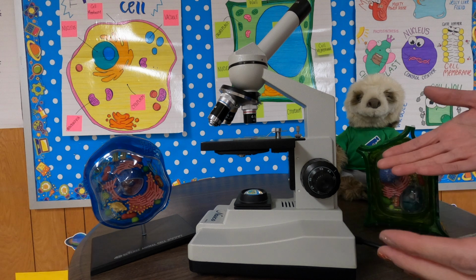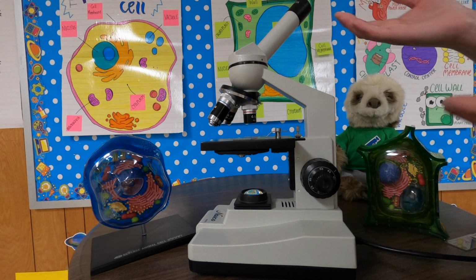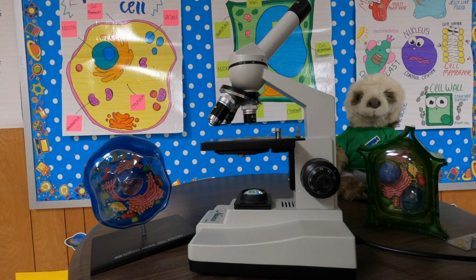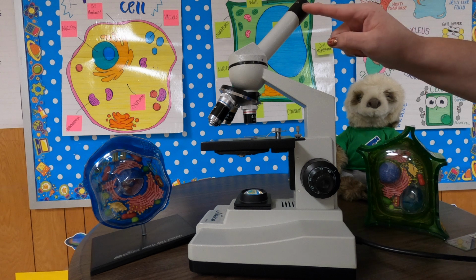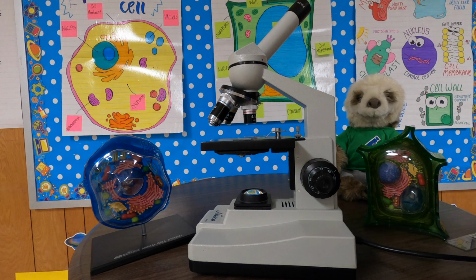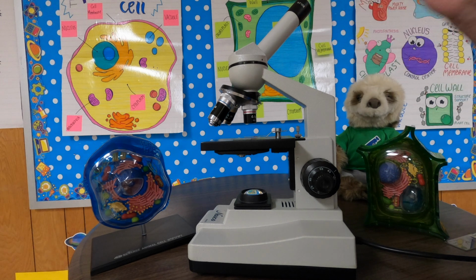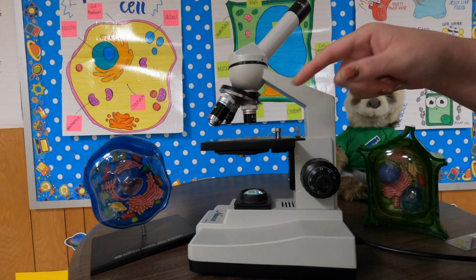So here is the microscope that we have at Memorial Junior High, and I'm going to run through the parts really quickly. This is the eyepiece. This is the part that you actually look through. The eyepiece itself has a 10 times magnification. And then we have the objective lenses.